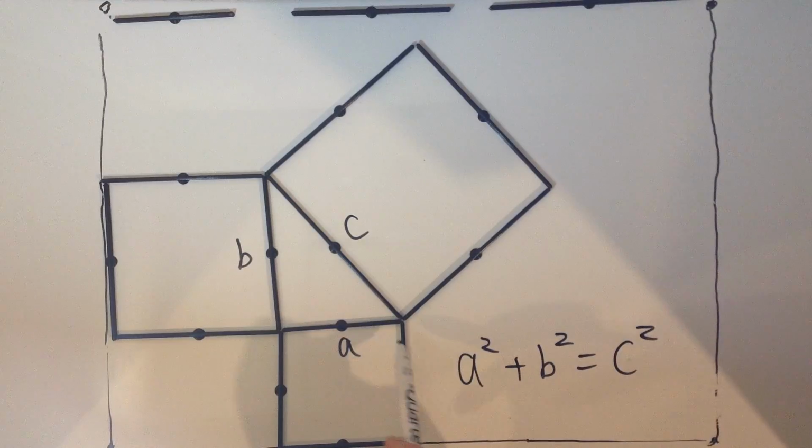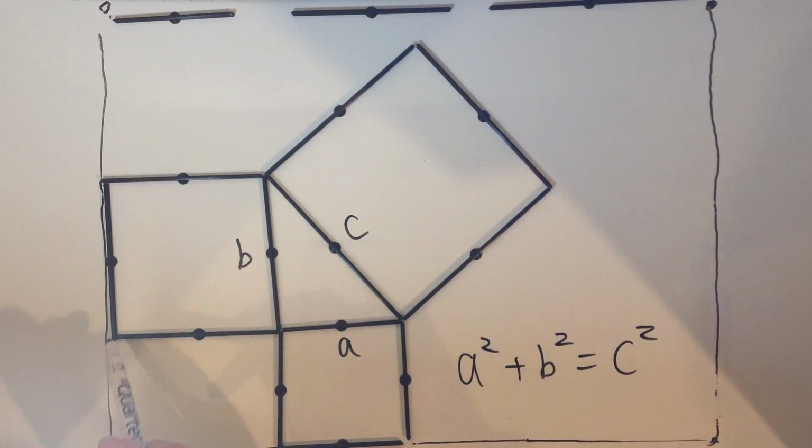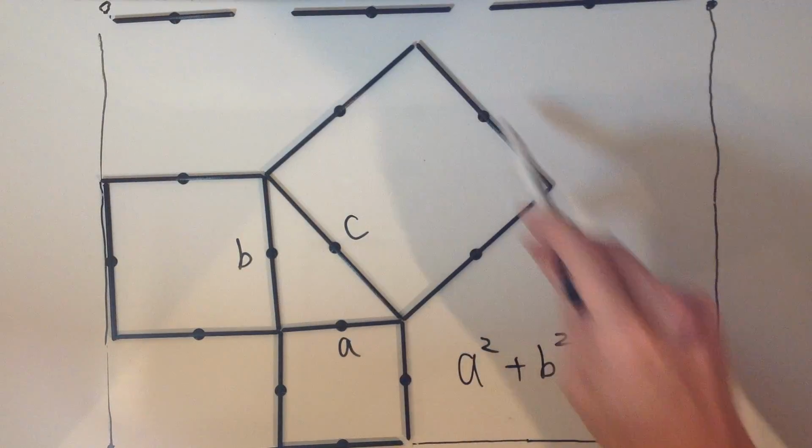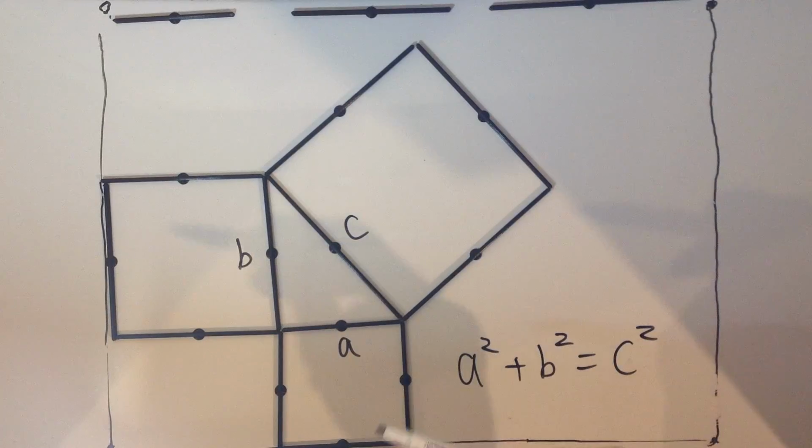That is why I have constructed squares around each of the sides, because to square something actually means to make a square, because of the area of a square.